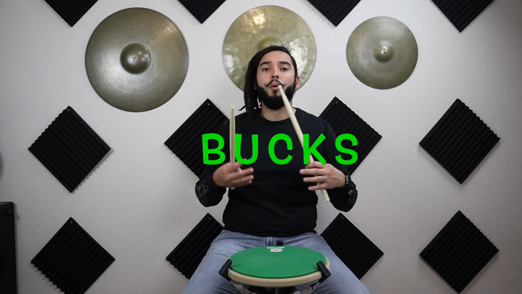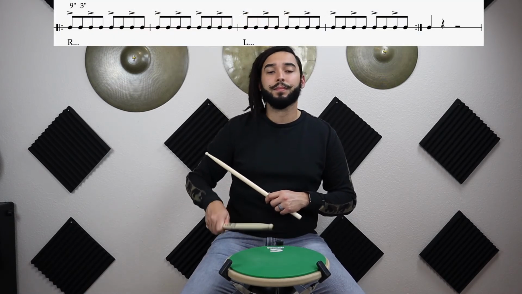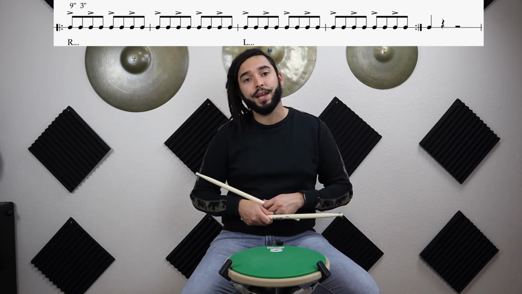Our next exercise that you can look at is your bucks exercise. Now, bucks, all that is referring to is your accent and taps. So you're going back and forth between an accent and tap, just like this. And then you would do it off your left hand like this.